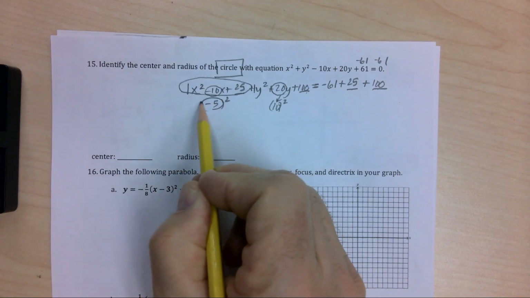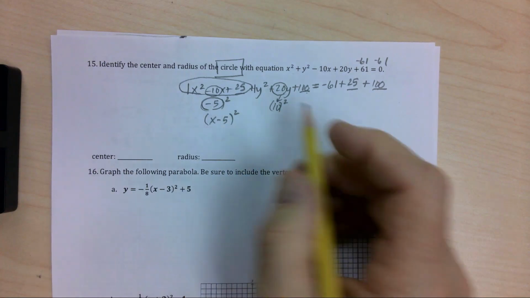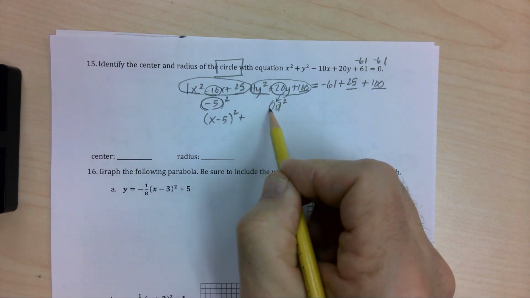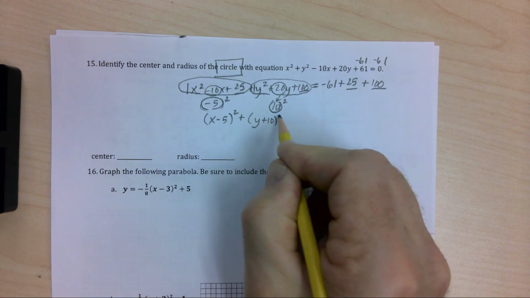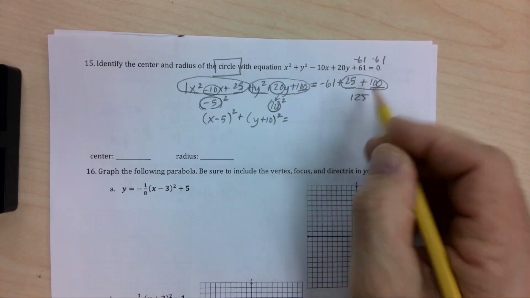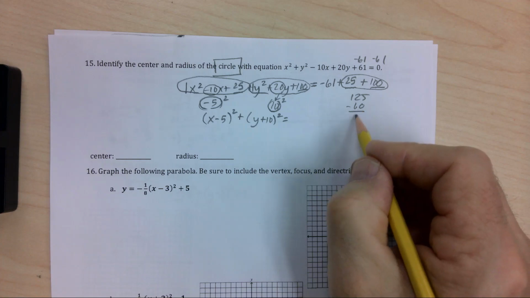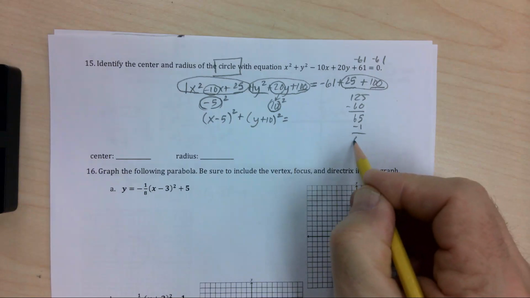This is our little cheat code. It factors into that. This is a perfect square trinomial. There's our little cheat code. That factors into y plus 10 squared. And now this is 125. I'm going to go minus 60 just to make that 65, but then I have to subtract one more, 64.